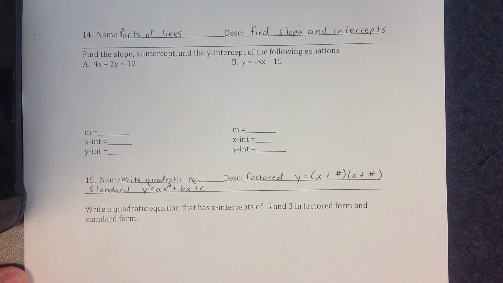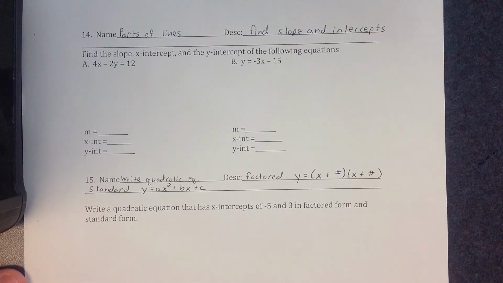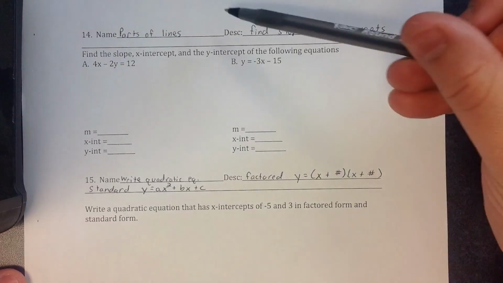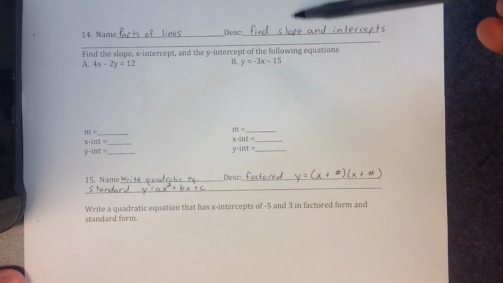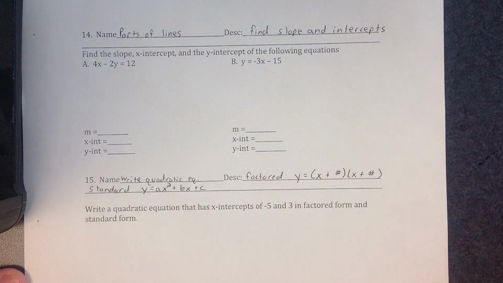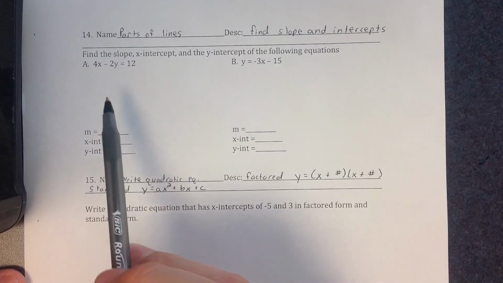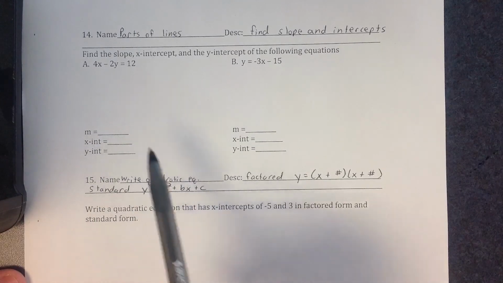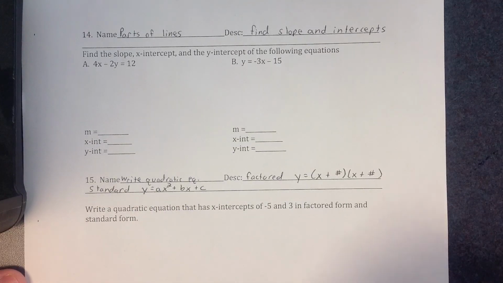Okay, number 14, find the slope, x-intercept, and the y-intercept of the following equations. So we're finding different parts of lines, and we want to find the slope and the intercepts. Again, what we're looking for on this problem is first looking at the equation of a line, thinking about what form it's in and what that form helps me find.